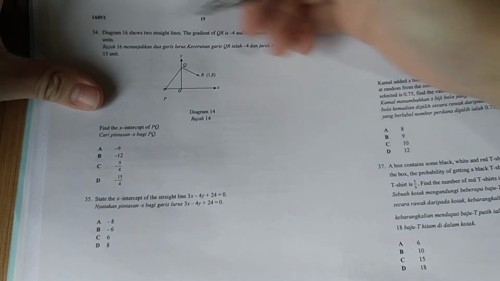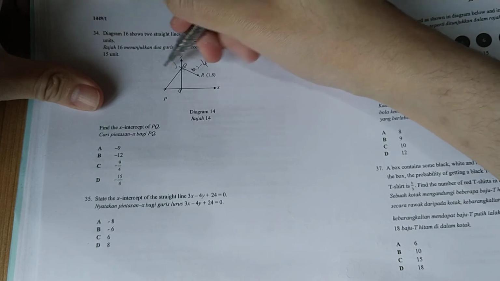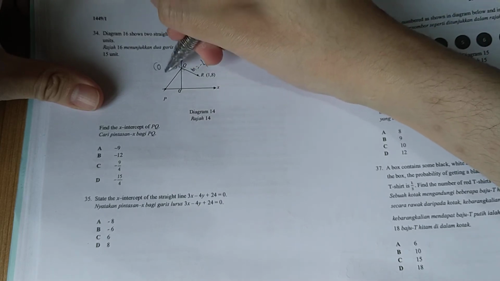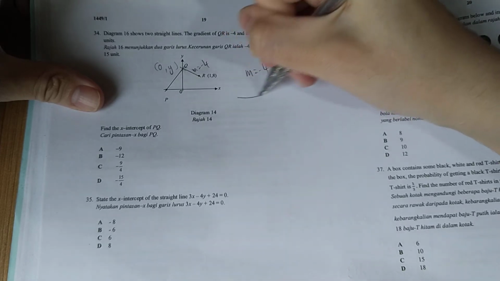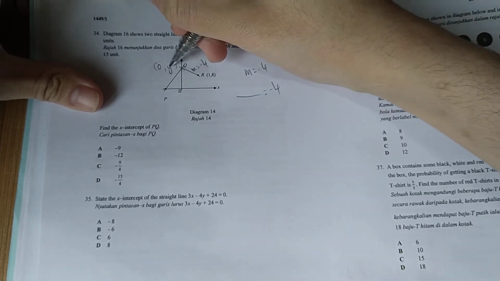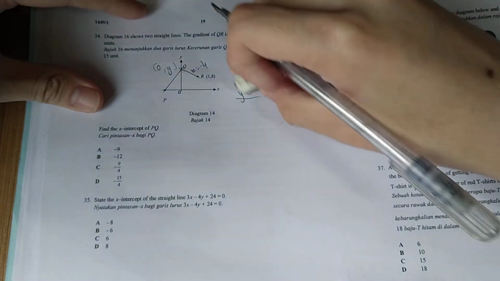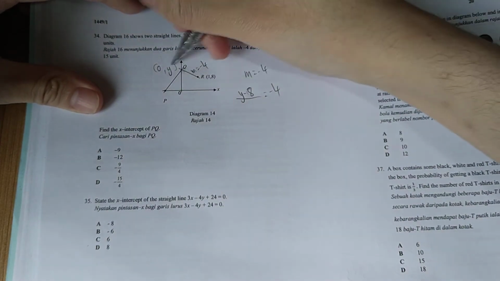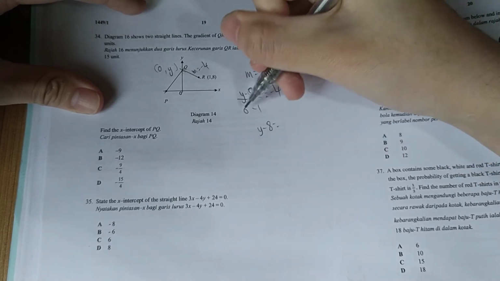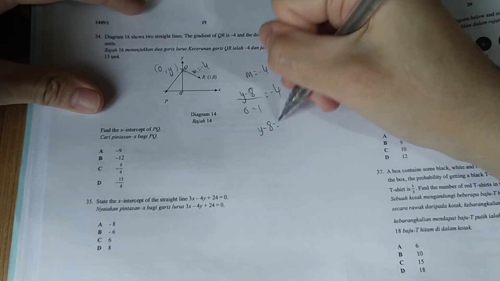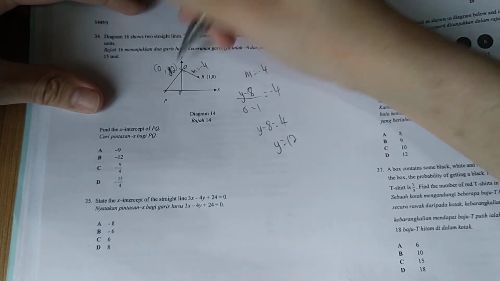The gradient of QR is -4, so M equals -4. But can you see that Q is actually the y-intercept? If it's the y-intercept, the x-coordinate would be 0. The y-coordinate I don't know, but I can find it because the gradient is -4. The gradient formula is y minus y over x minus x. So it will be y minus 8 over 0 minus 1. y minus 8 equals 0 minus 1, which is -1, times -4 is 4. So y equals 12. So the coordinate here will be 12.